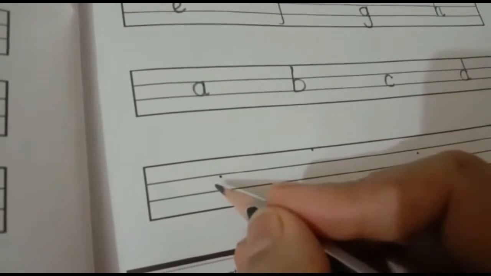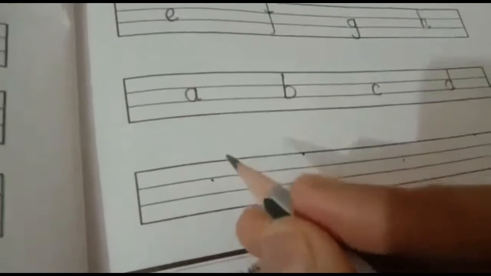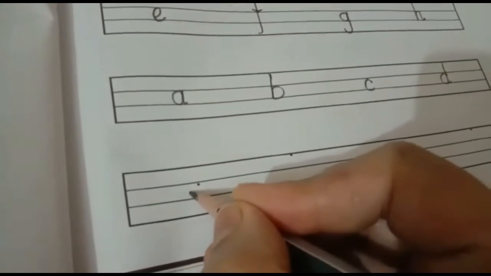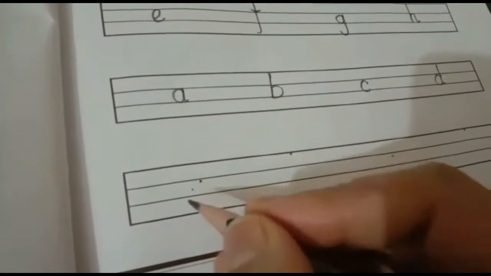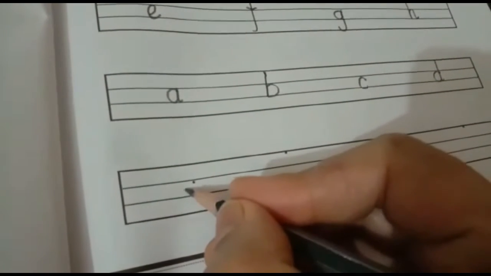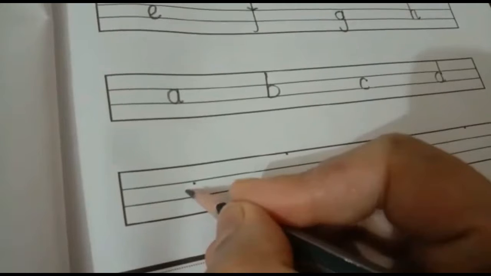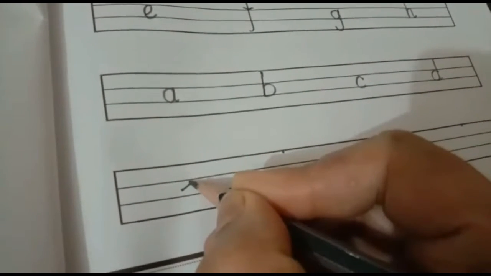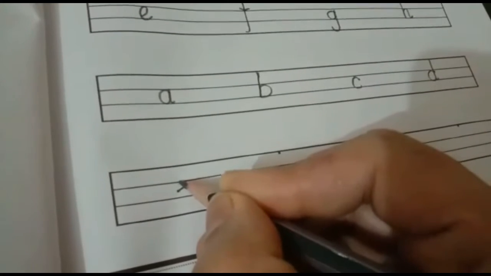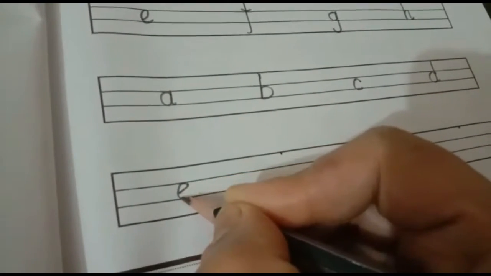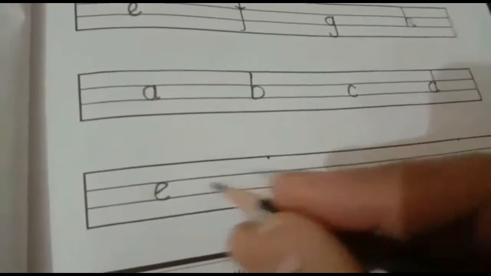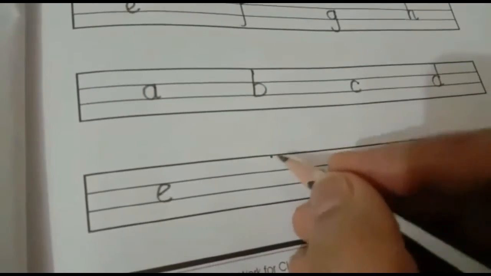Letter E. Okay, for letter E, first of all, you will put a dot in the middle of these two lines like this, and then you will write small e like this. First you will make a slant line, and then you will make an anti-clockwise half circle with it. This is lowercase e, this is small e. What comes after letter E?